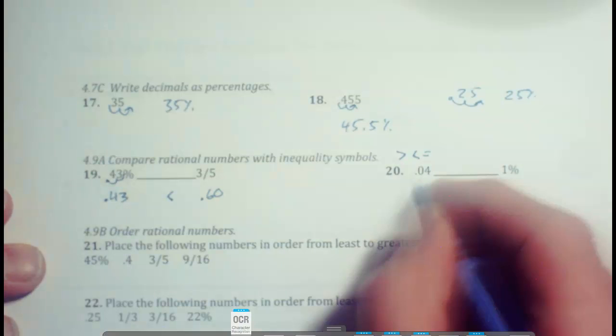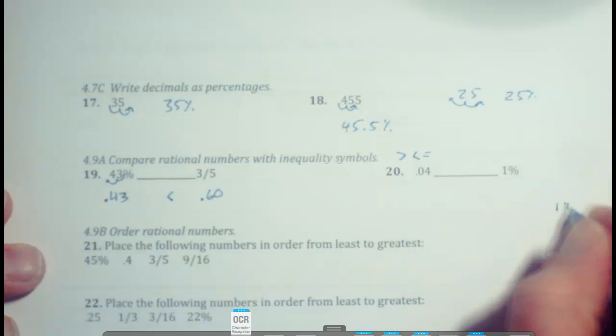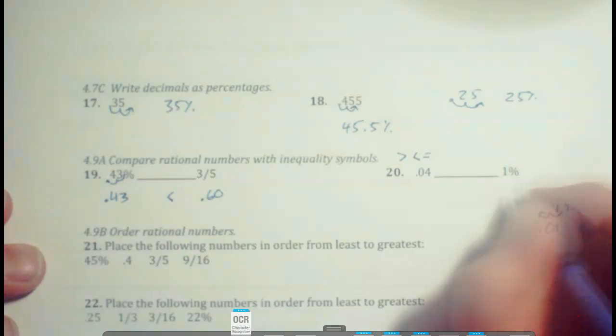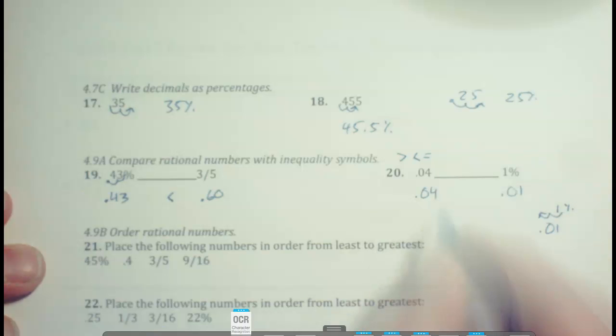Okay, so here's 0.04. Here's 1%. Let's go over here. Here's 1%. Move it 2, it would be 0.01. So this is 0.01. This is 0.04. Well, 4 cents is greater, right?